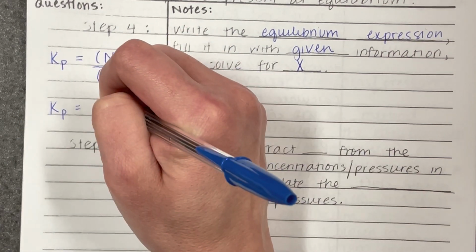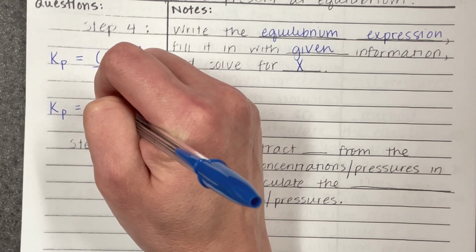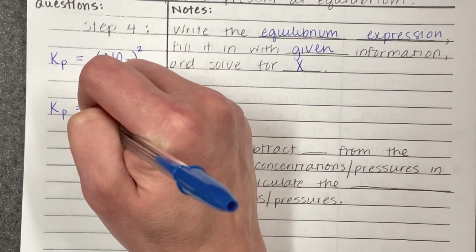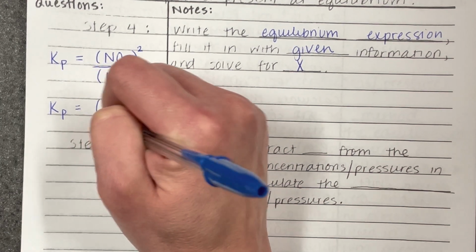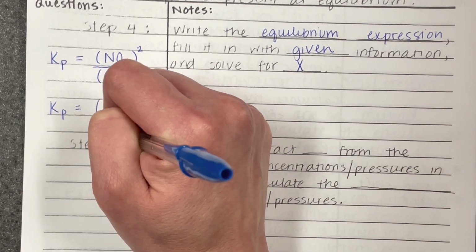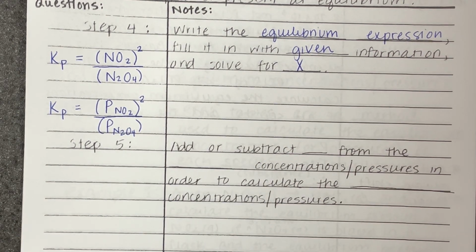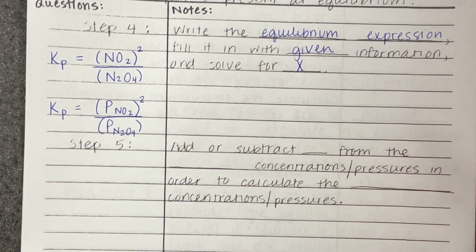So sometimes you'll see it written like this: the pressure of NO2 is squared over the pressure of dinitrogen tetroxide. So you might see where they actually use the word pressure there to indicate it. But just be aware that both of those would be equilibrium expressions based on pressure.